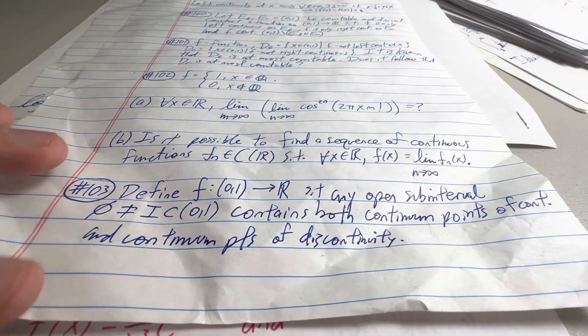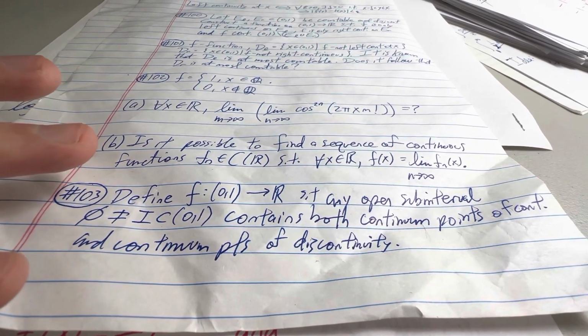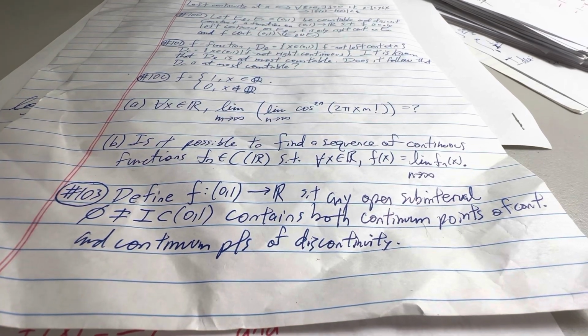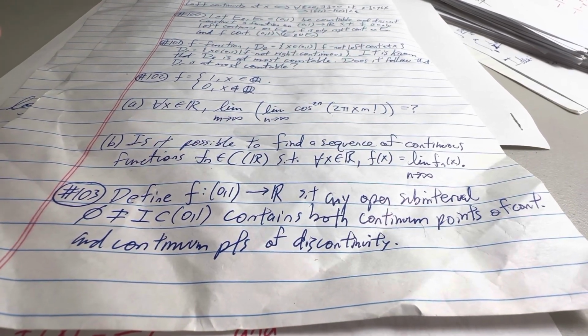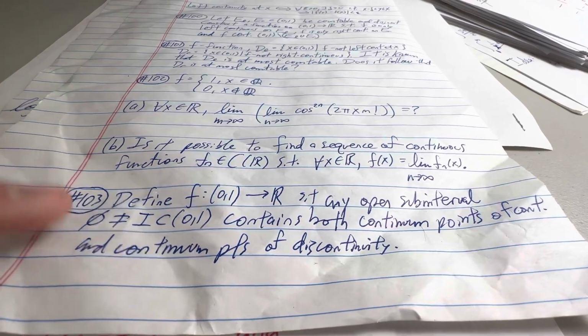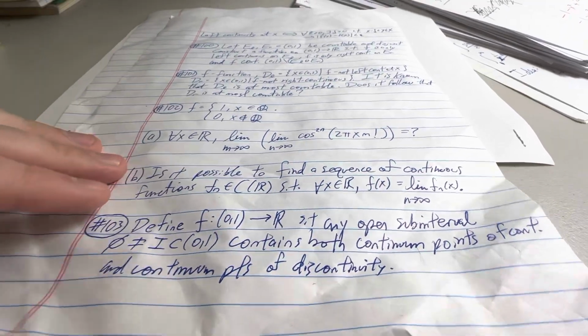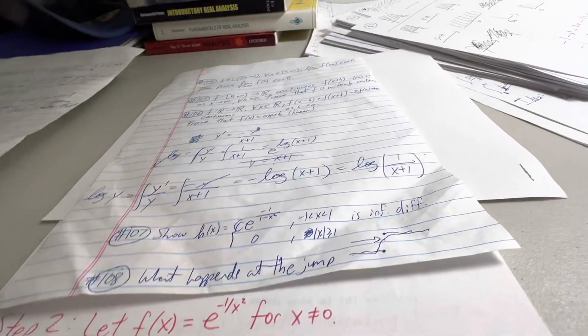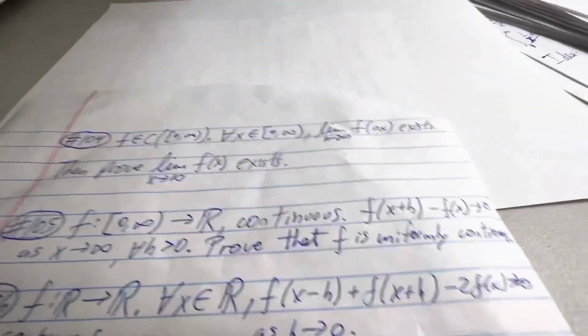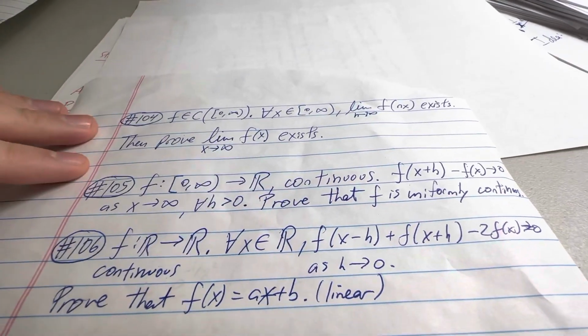This one seems kind of interesting, actually. And it's got to be true for any open subinterval. All right, this one's kind of intriguing. I might give this one a stab. All right, 103. I'm going to try and do this weekend. But there are other problems, so we'll look at them. Maybe something else will strike my fancy.